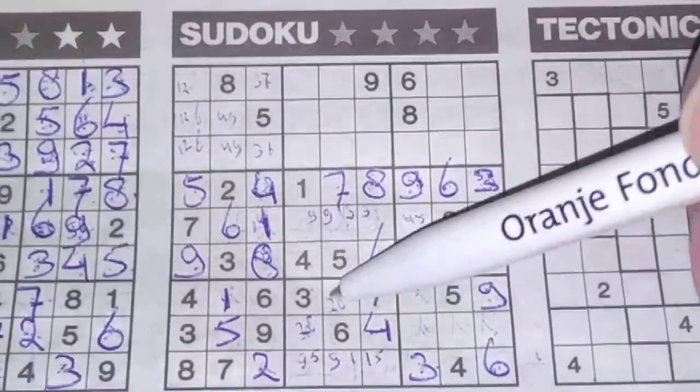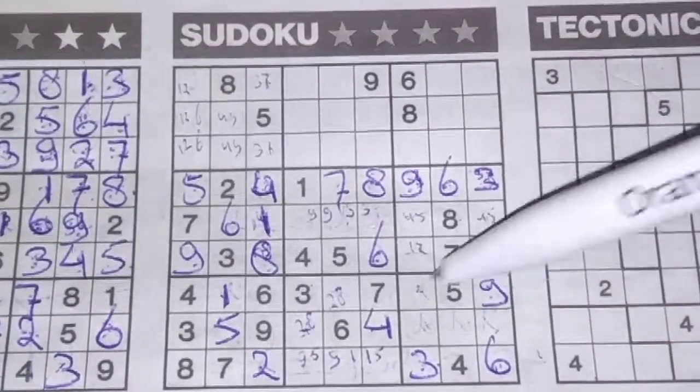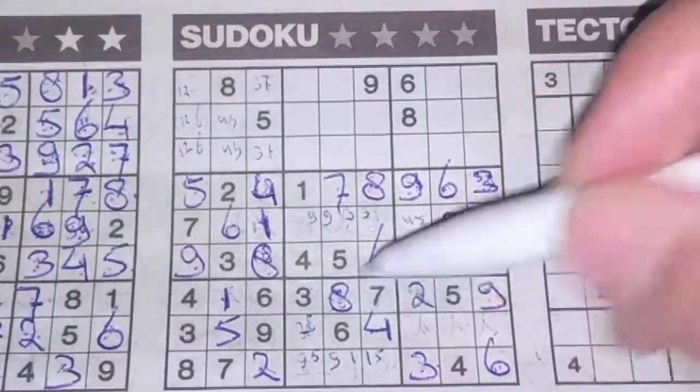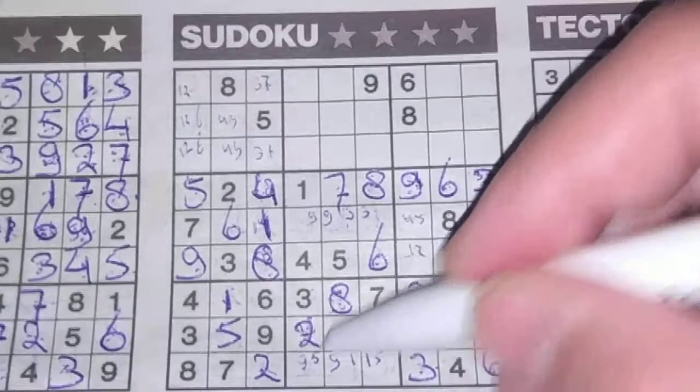So 2 numbers left, the 2 and the 8 in this row. We have an 8 here, so this should be the 2. This should be the 8. This should be the 2.